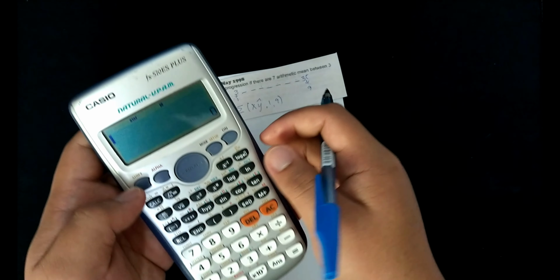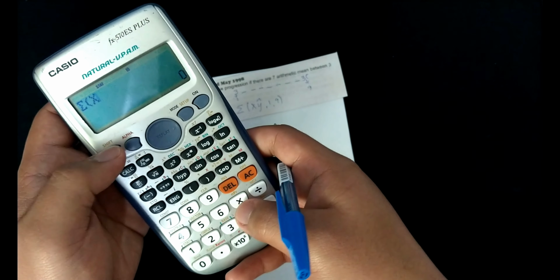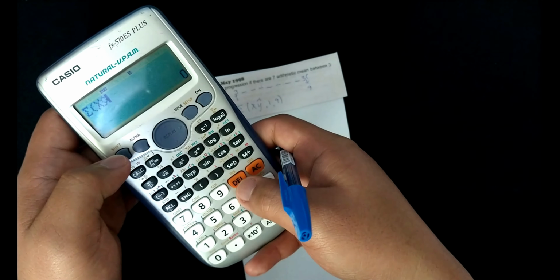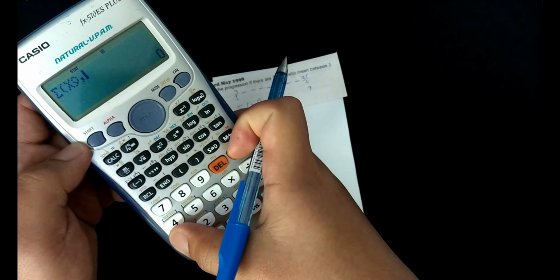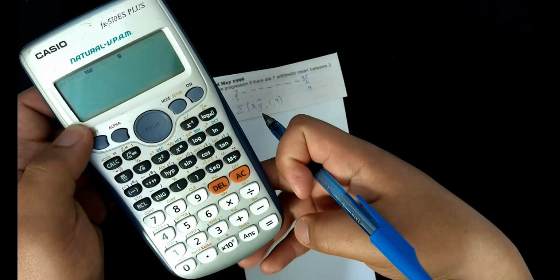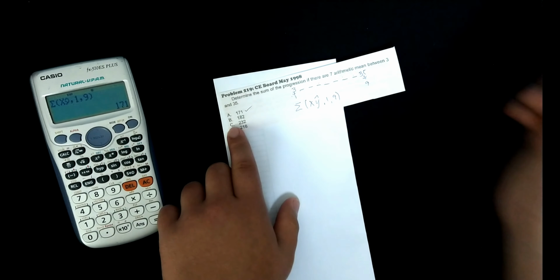So summation, shift log, alpha x, shift 1 5 5 for y kernel, shift close parentheses, then from the first term to the 9th term, then parentheses. So the sum of all the terms will be 171. Okay, next example.